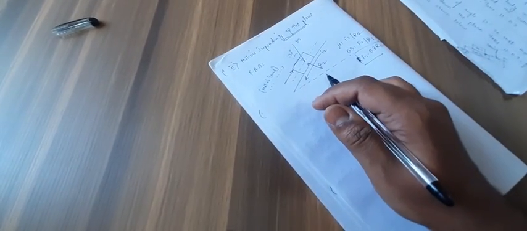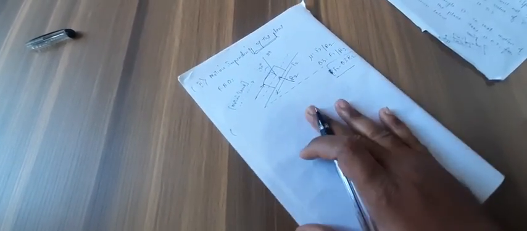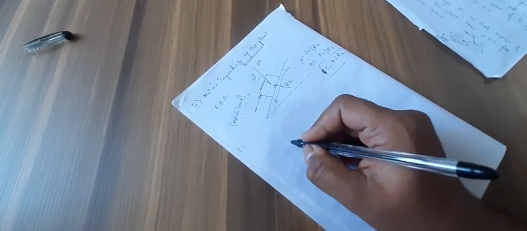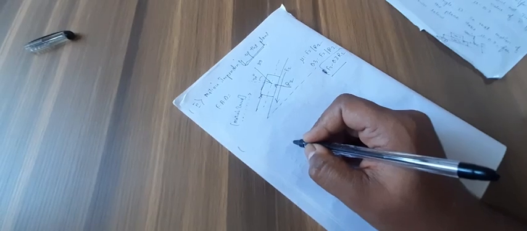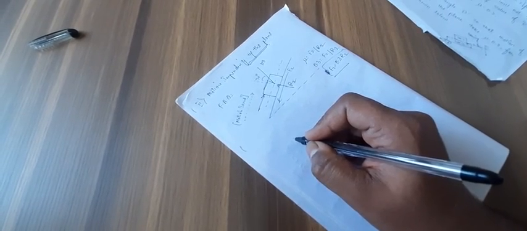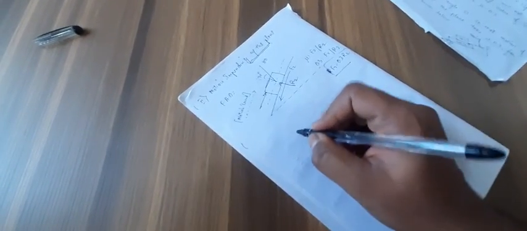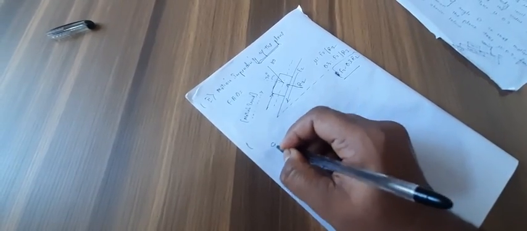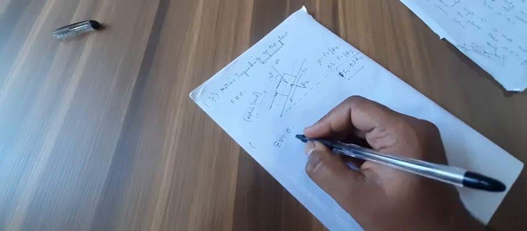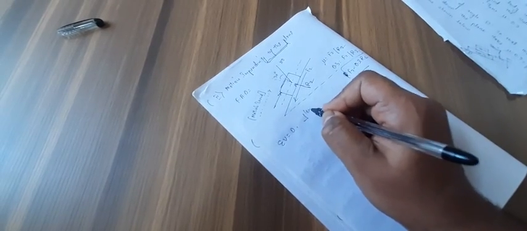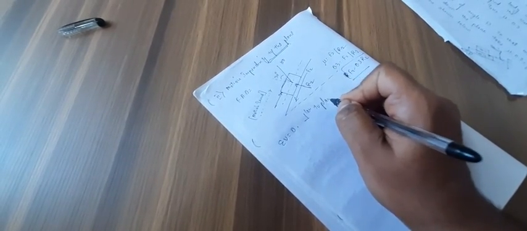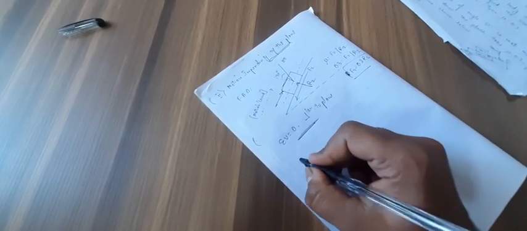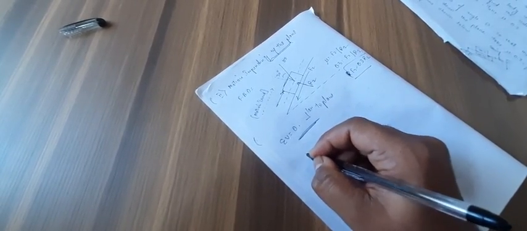Next, we should resolve the forces. Resolving forces vertically, or perpendicular to the plane. You can name both. If you want to resolve the forces vertically, now what vertical forces do you have?